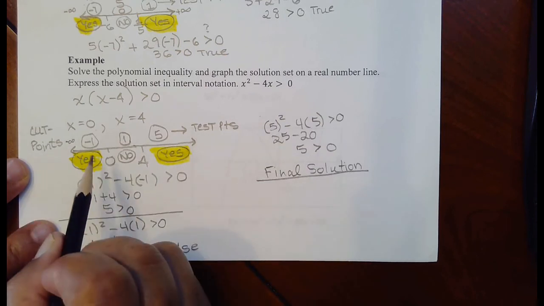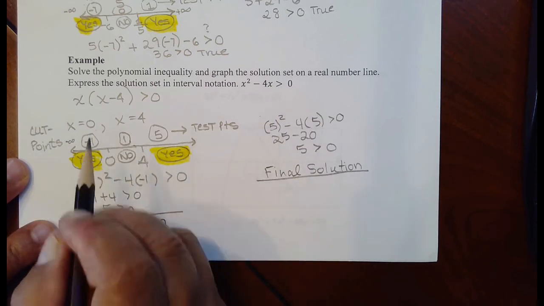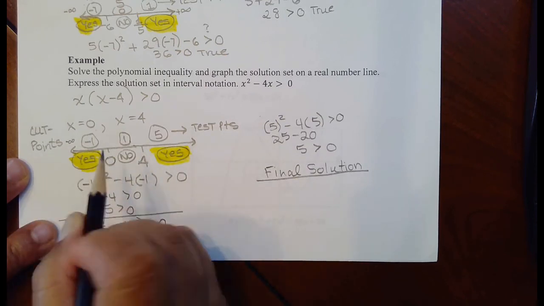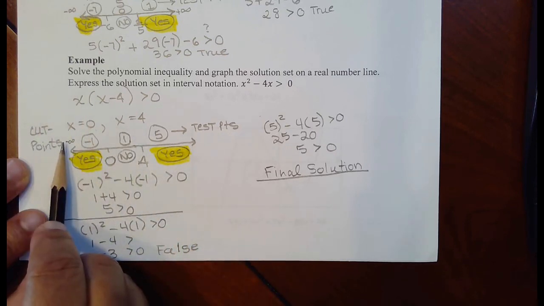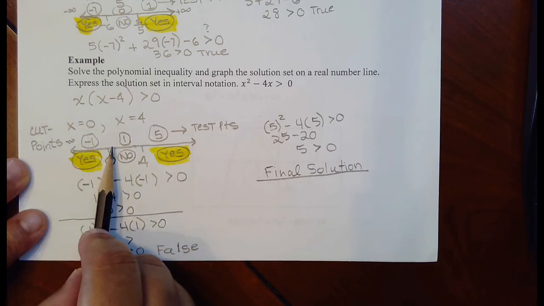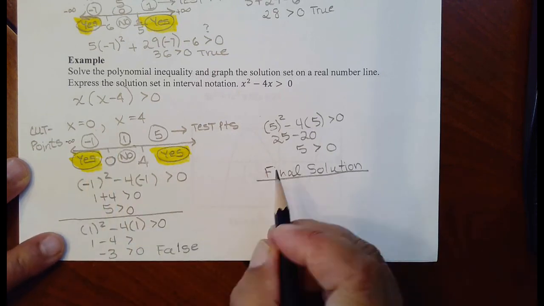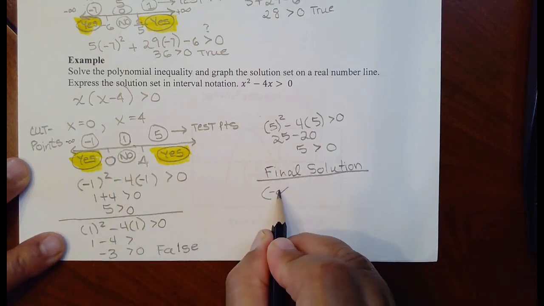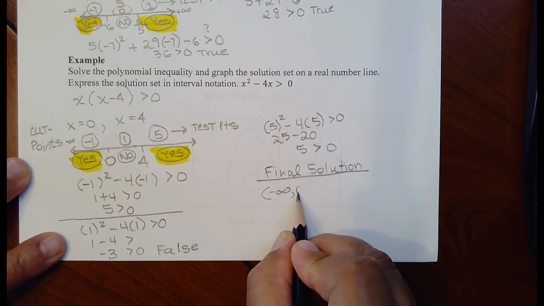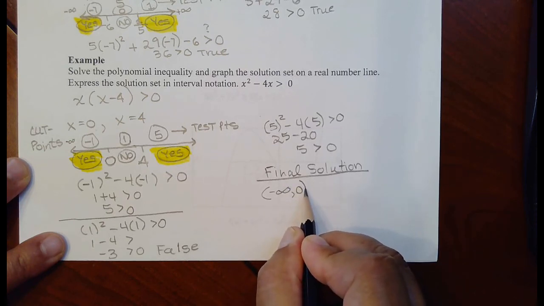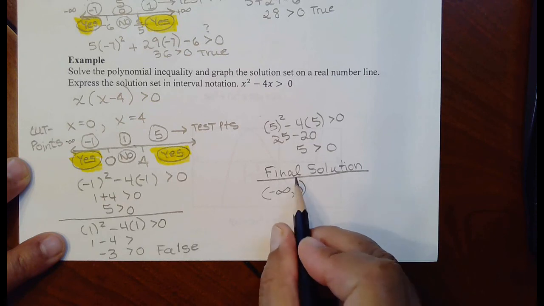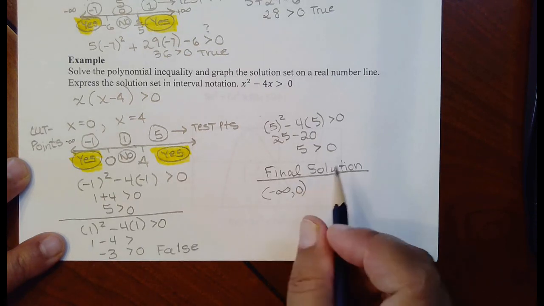So that actual end point of 0 doesn't work. Okay, so we're going from negative infinity all the way to 0, but not actually saying that that 0 works, which is why we have a parenthesis on it.